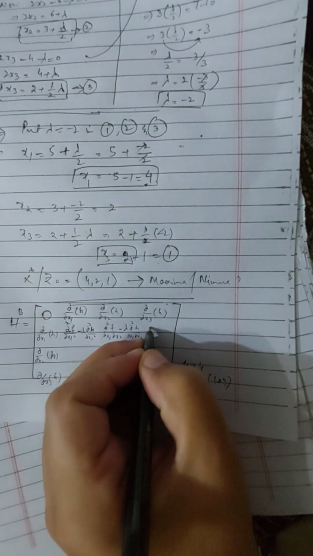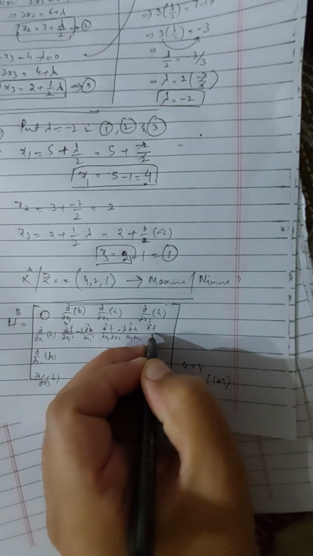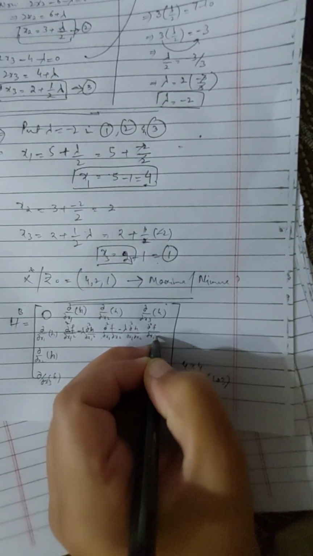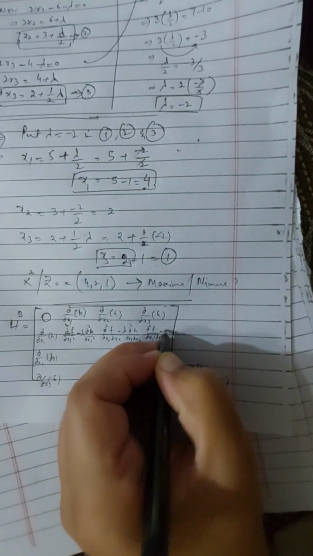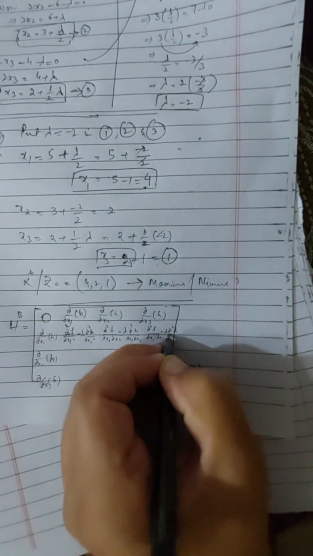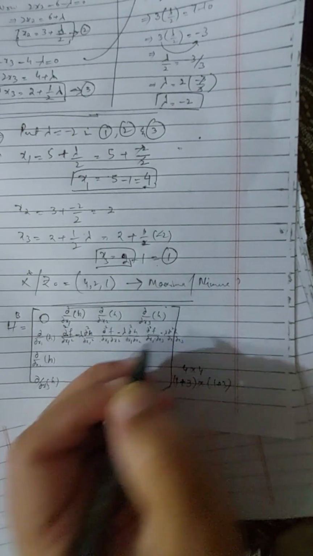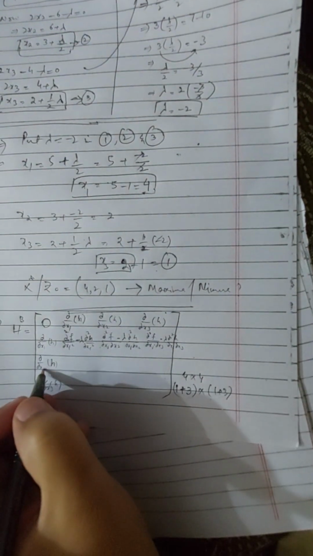The next one is the partial derivative of f with respect to x1 and x3, minus lambda into the partial derivative of h with respect to x3 and the second order with respect to x1.